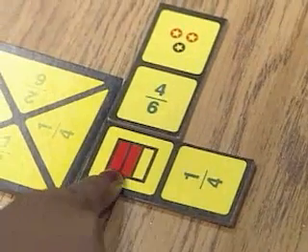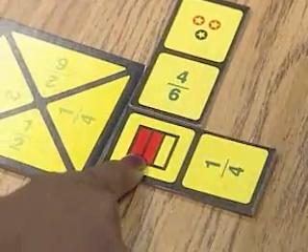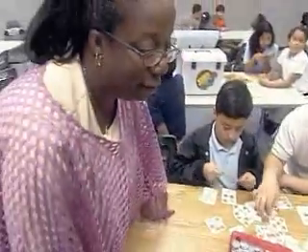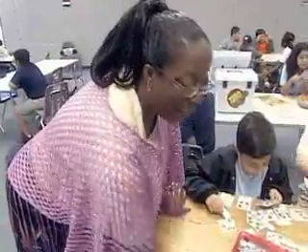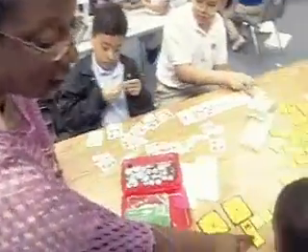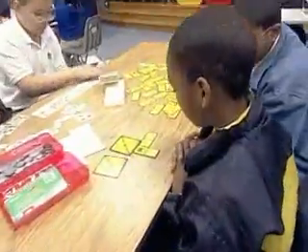Okay, so now you know that 4/6 is the equivalent fraction to what? 2/3. Okay, I'm going to challenge you to find another one. See one that's similar or equivalent to 1/4. That's going to have the same value but a different name.